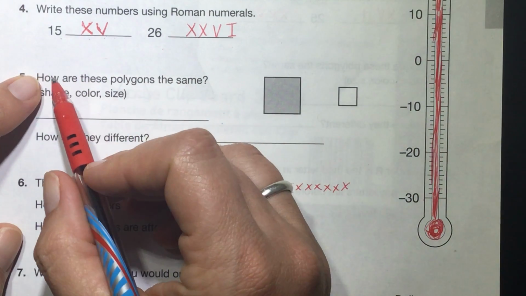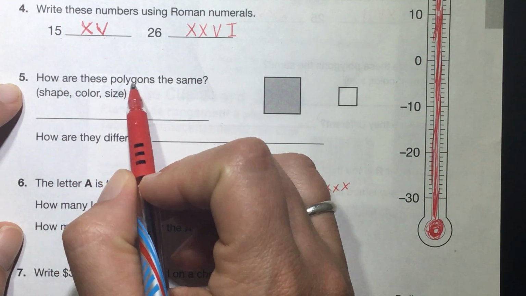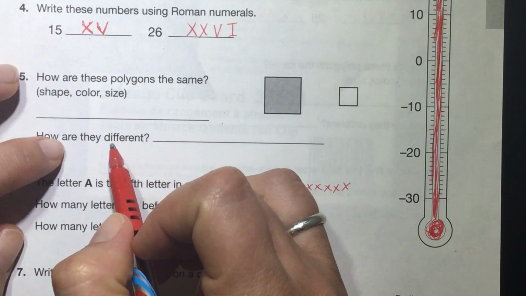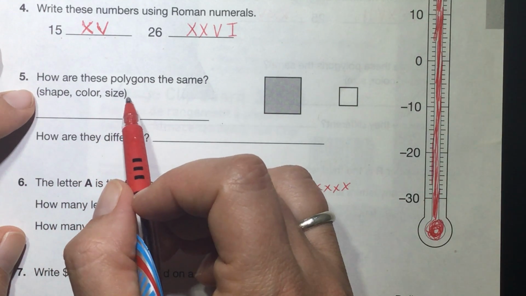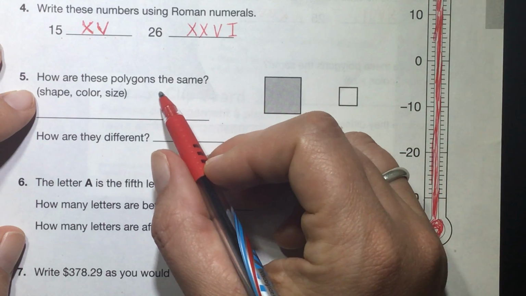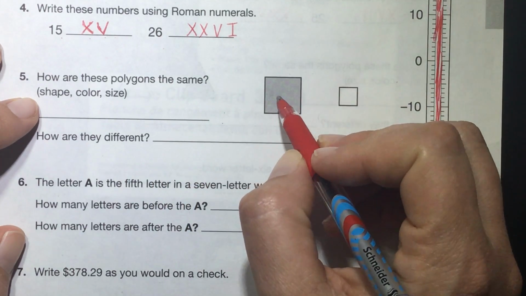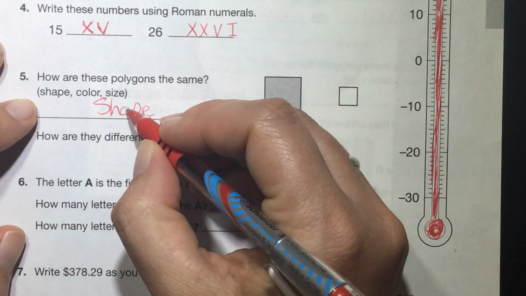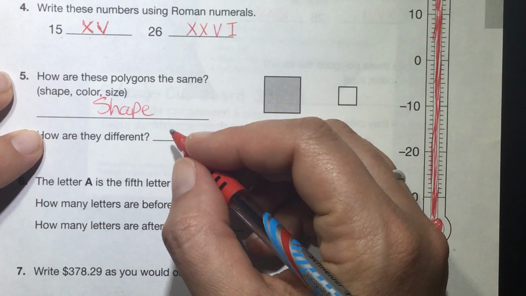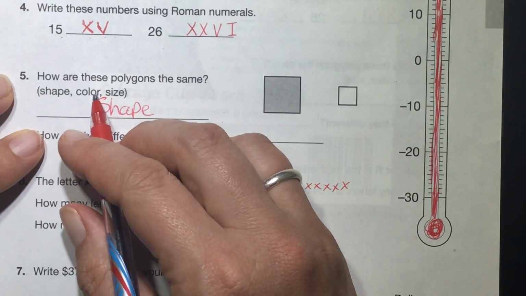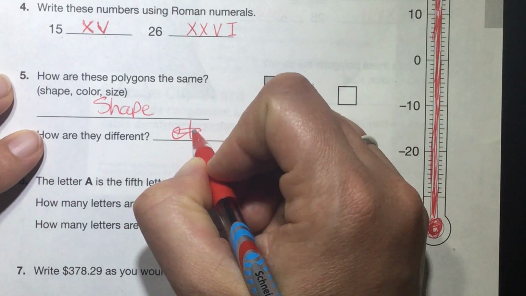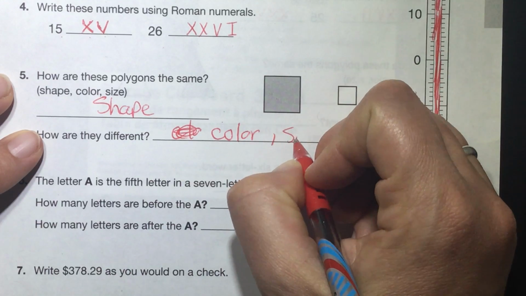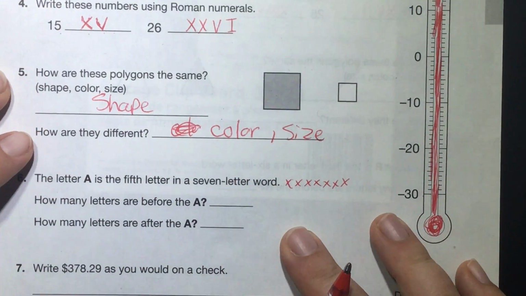Okay. How are these polygons the same? And then how are they different? Sorry, guys. So how are they the same? Well, they're the same shape. And that's about it. They're more different than they are the same. The difference, well, they're different colors. They're different sizes, is how they're different.